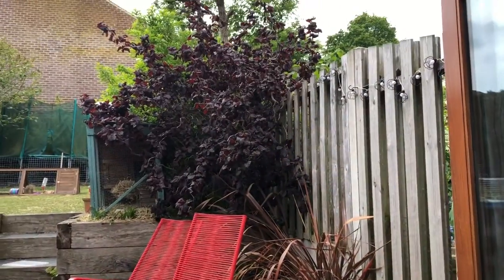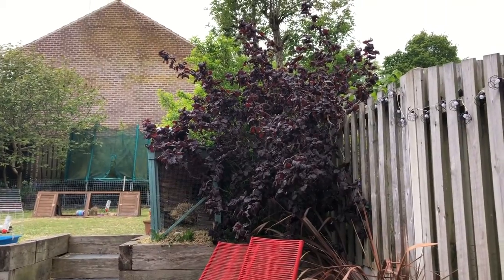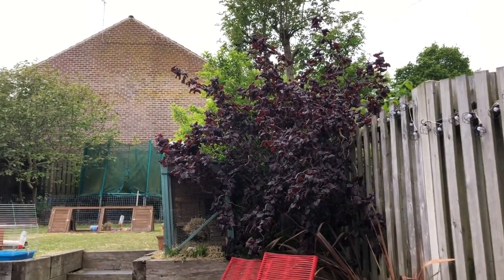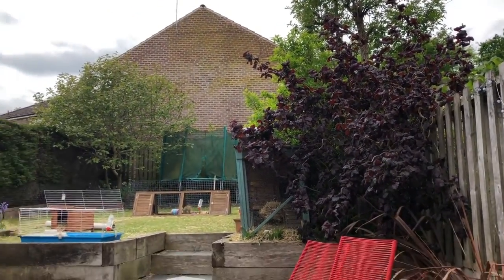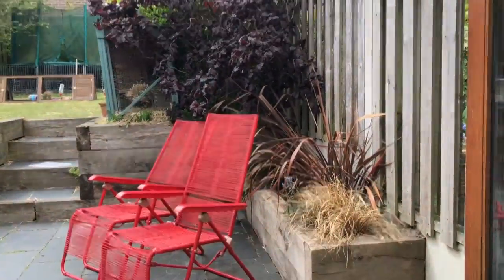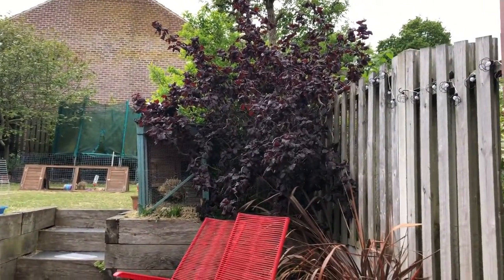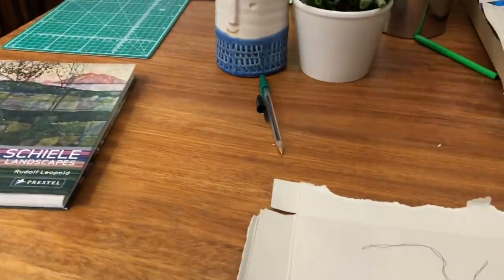So I'm going to start, and I'm going to be looking at a scene in my garden. So I'm going to be drawing this kind of view here. So you can see that there's the trees, I've got the house in the background, or the garden, or the furniture. I don't have to put everything in, and I'm just going to start by looking at the trees.